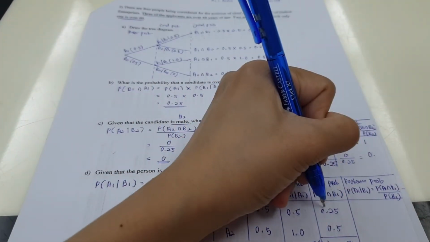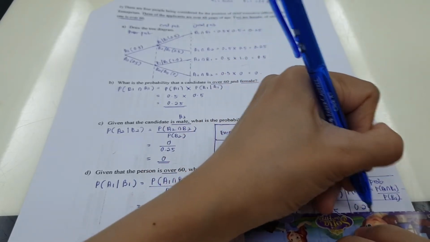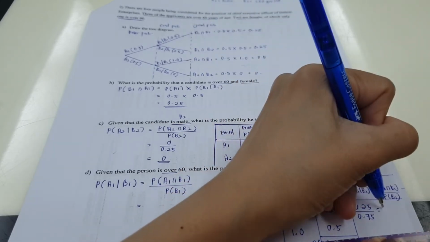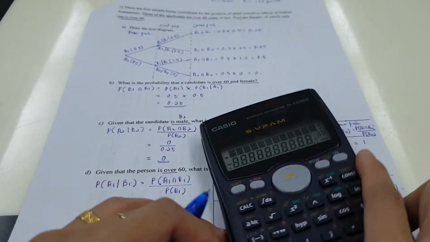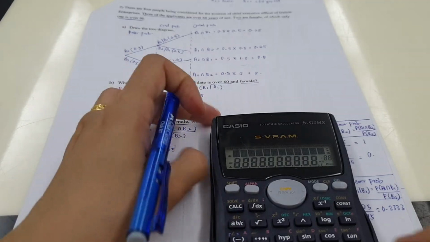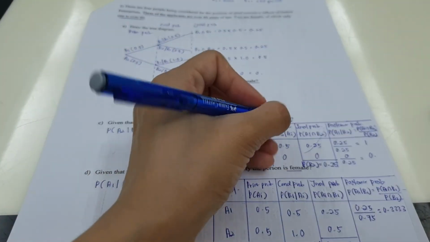Lastly we need to calculate the posterior probability. This one divided by this one, 0.25 divided by 0.75, you will get 0.3333. Let's check. Okay, it's correct, 0.3333.